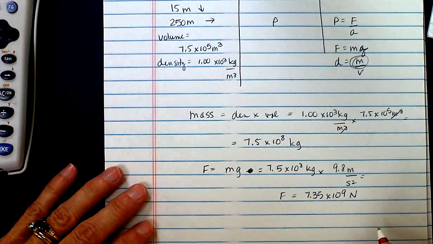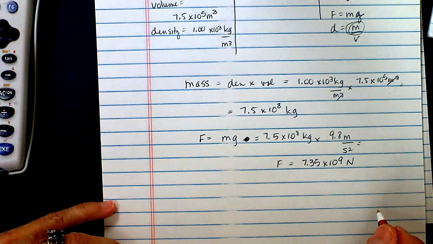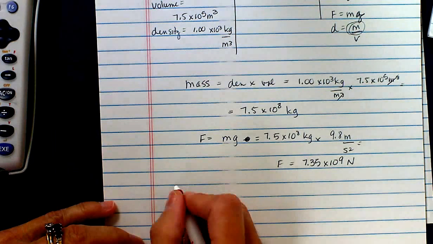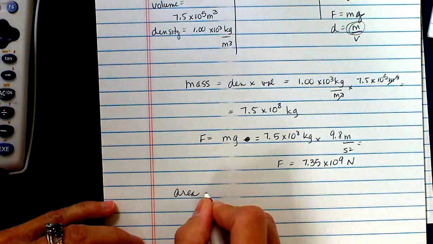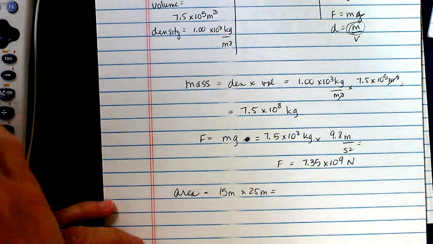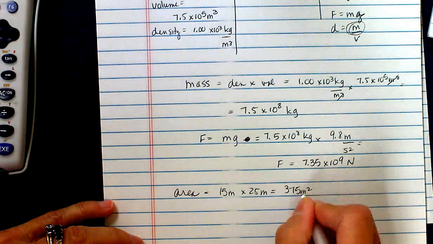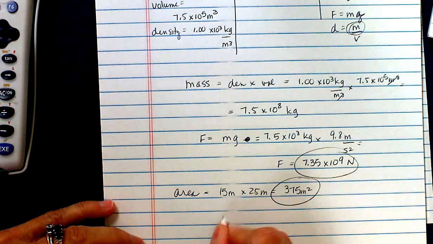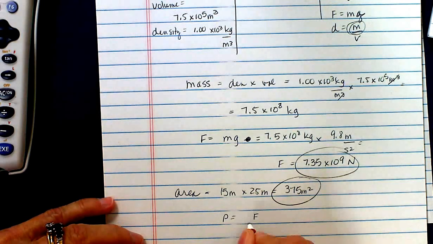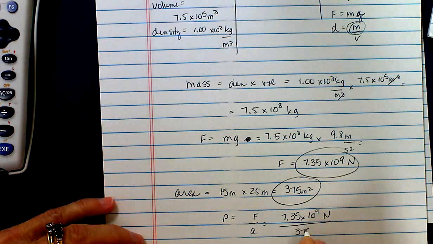Now I need to find my area. And area is length times width. So my area is 15 meters times 25 meters, 375 meters squared. That's good because now I've got my area and I've got my force. Pressure is force divided by area, 7.35 times 10 to the 9th newtons divided by 375 square meters.